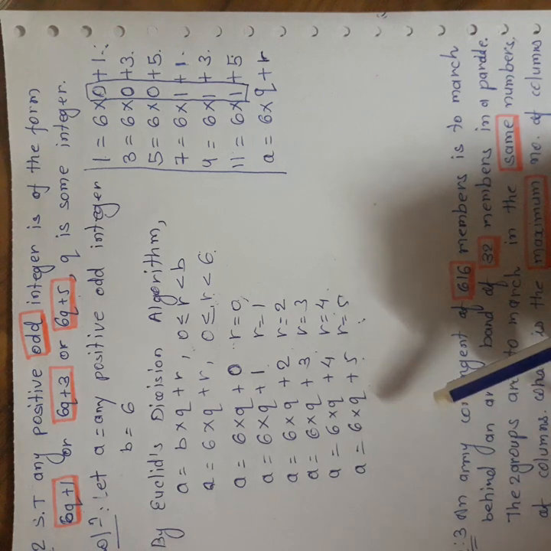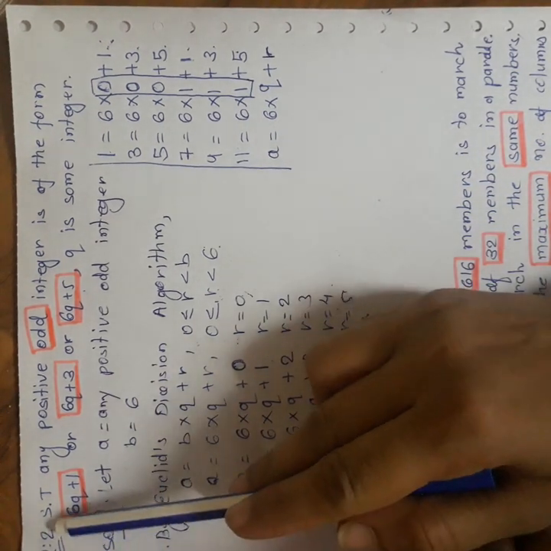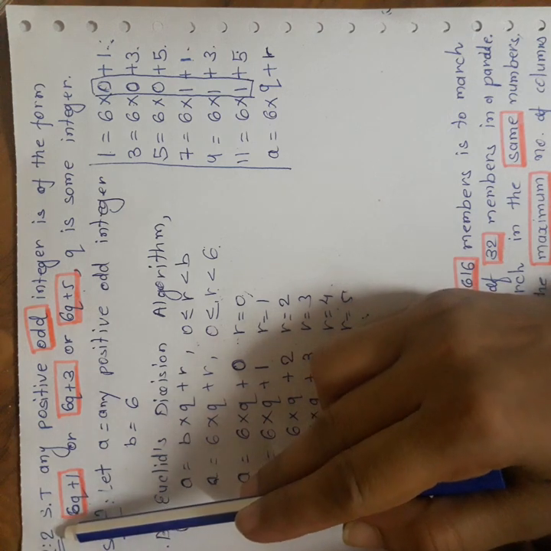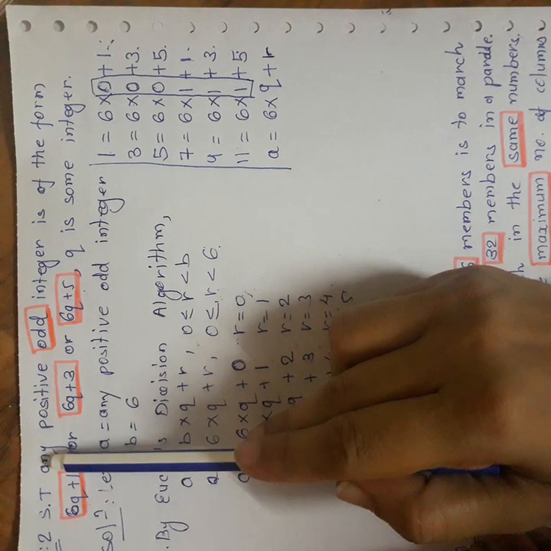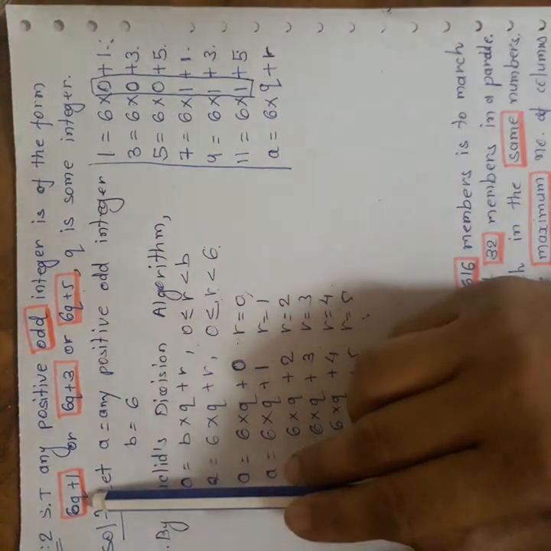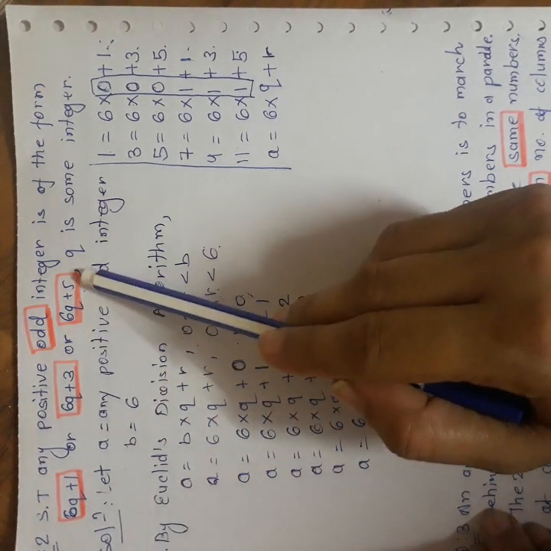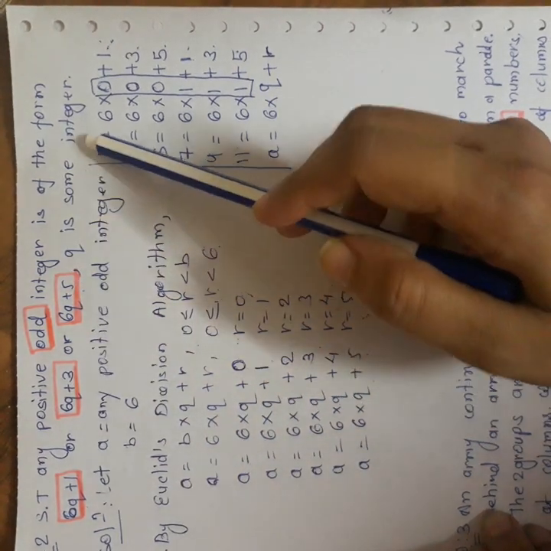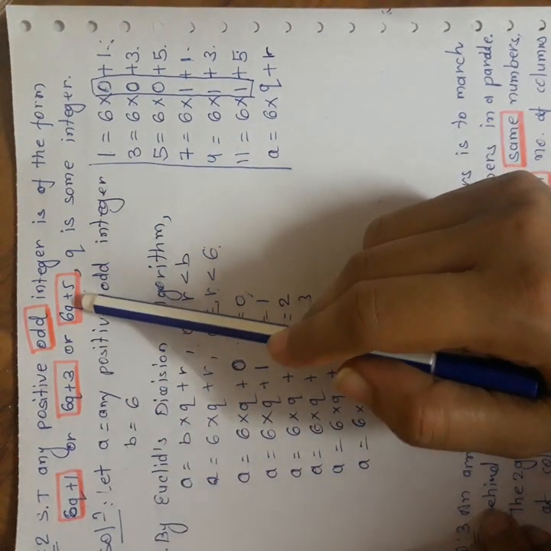In this lecture, we solve question 2 from exercise 1.1, chapter 1, Real Numbers. Let's get started. The question is: show that any positive odd integer is of the form 6q plus 1 or 6q plus 3 or 6q plus 5, where q is some integer. I am highlighting some words. Why? I will tell you later.